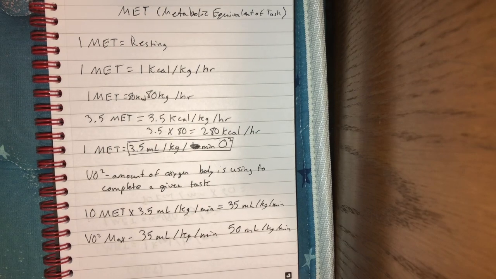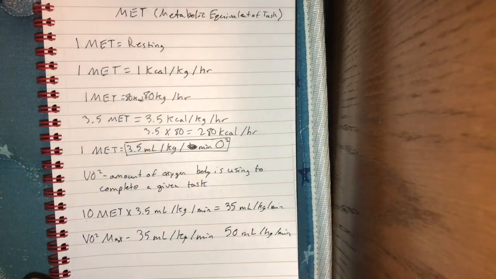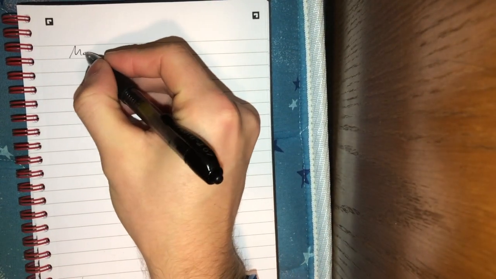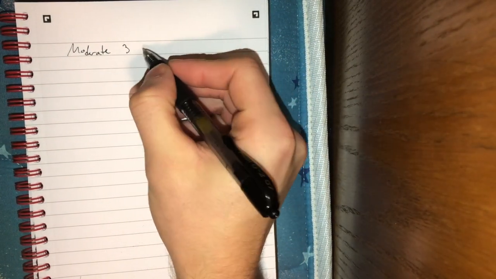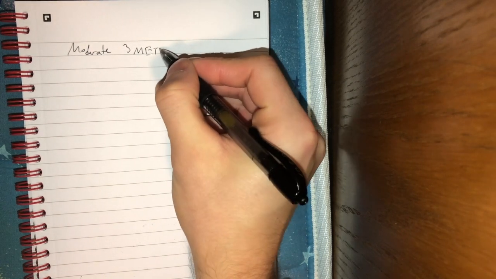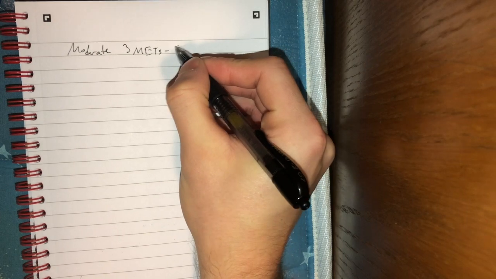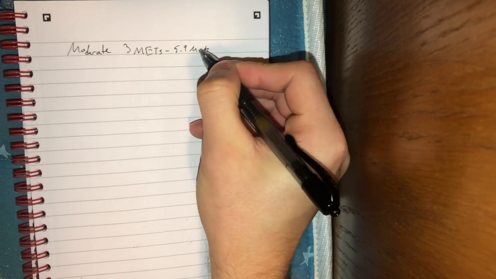I just wanted to give kind of some perspective on what the METs really mean when it comes to physical activity. So when we're talking about physical activity, there's two different kinds of physical activity that are the most noted, I should say. So the first type of physical activity is moderate. So moderate physical activity has a range of 3 METs to 5.9 METs. This means that if you are working in this range, you are doing a moderate activity.